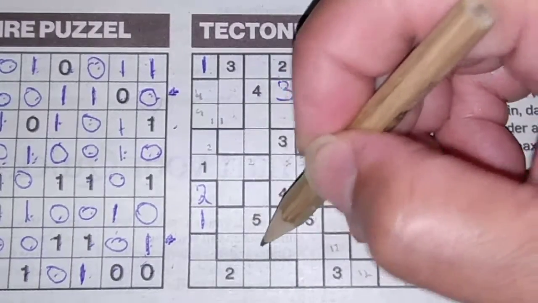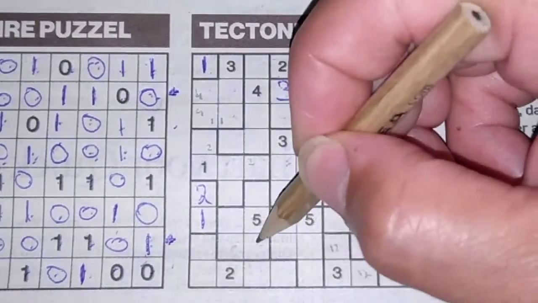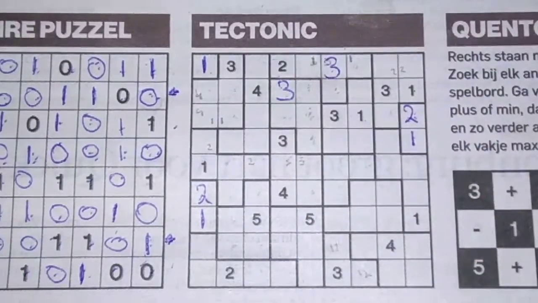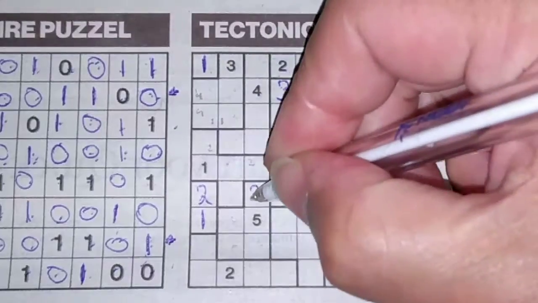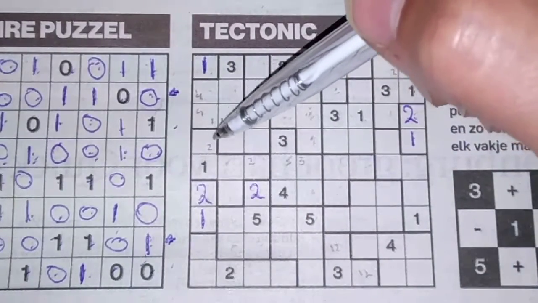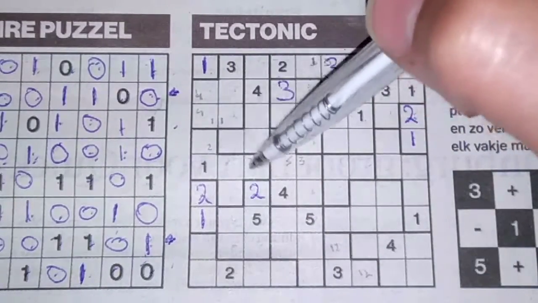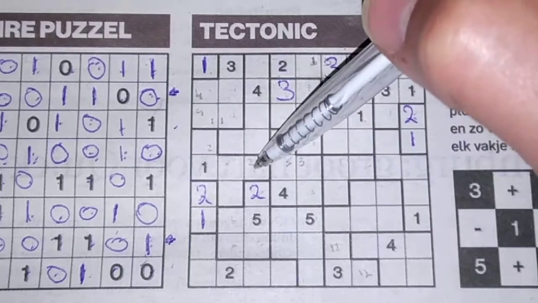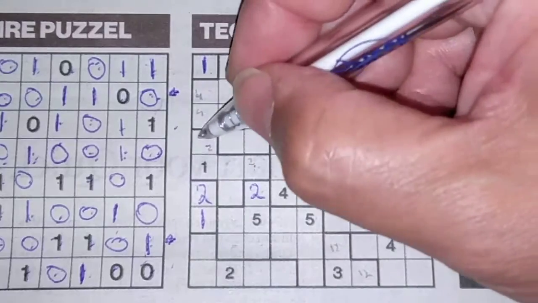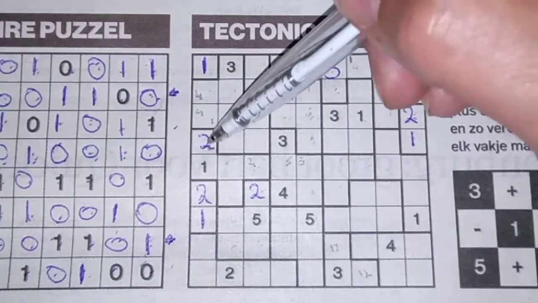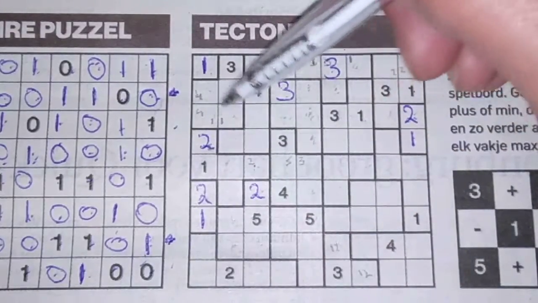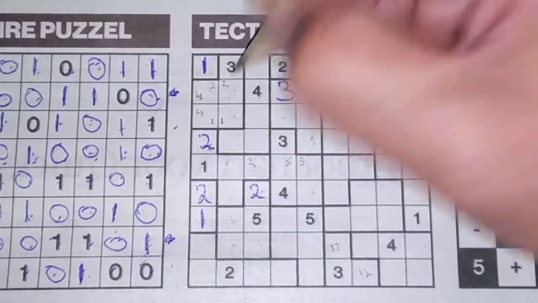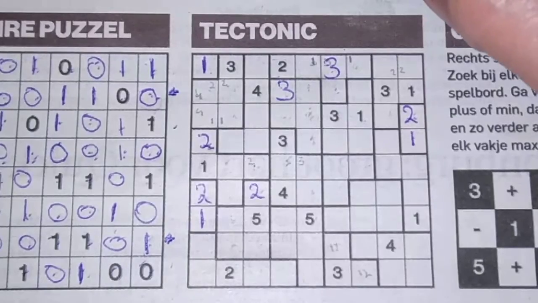These 2 boxes cannot be a 2. And also this box cannot be a 2. So 1 box left for the 2 should be here. And I have marked those 2 boxes with a 2. But now I have a 2 here, so this cannot be a 2 anymore. The 2 goes here. We have a 2 here, so those 2 boxes cannot be a 2. The 2 could be here or could be there.